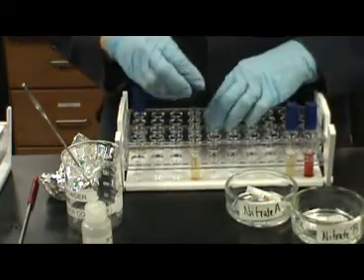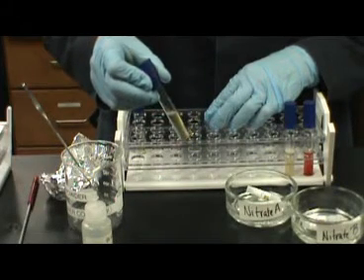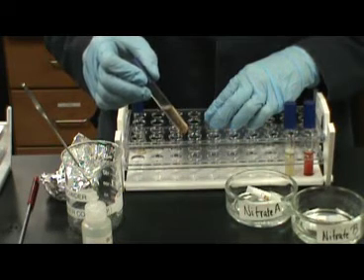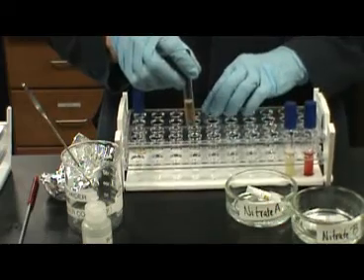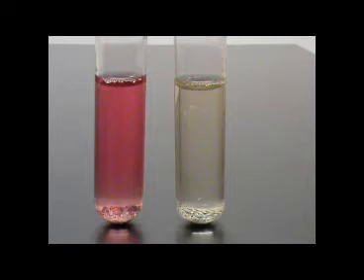If there is no color change and the media remains a clearish brown, this means that both nitrate and nitrite reductase were produced, and the final products are nitrogen gas and nitrous oxide. In this case, the organism produced both enzymes. The tubes shown here have both had reagents A and B added, as well as zinc powder and hydrochloric acid. The tube on the left is negative, and the tube on the right is positive. The tube on the left has no enzyme production. The tube on the right has both enzymes being produced.